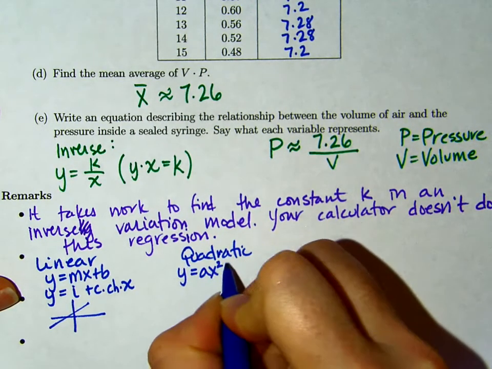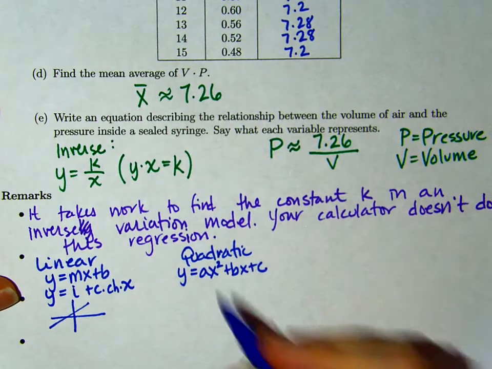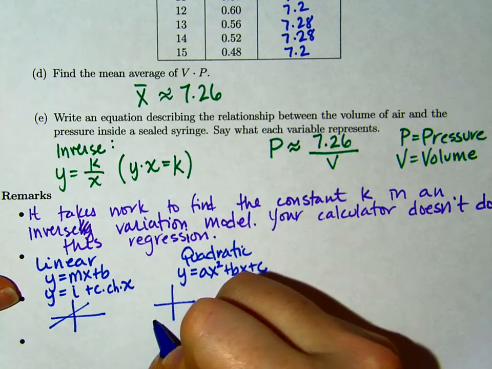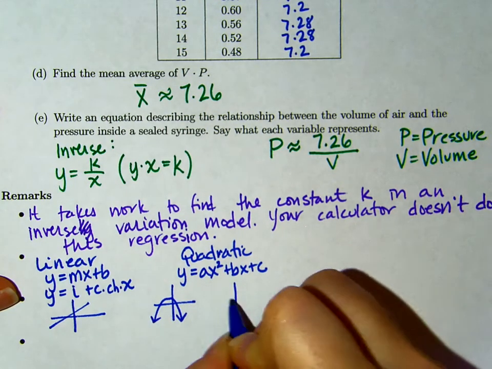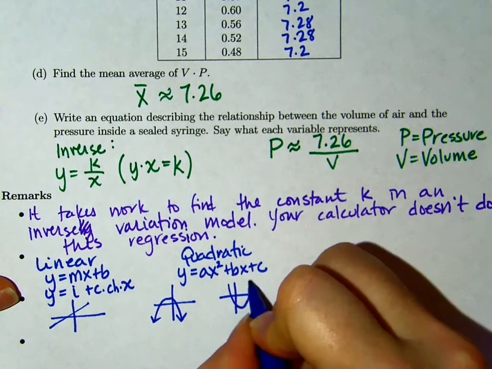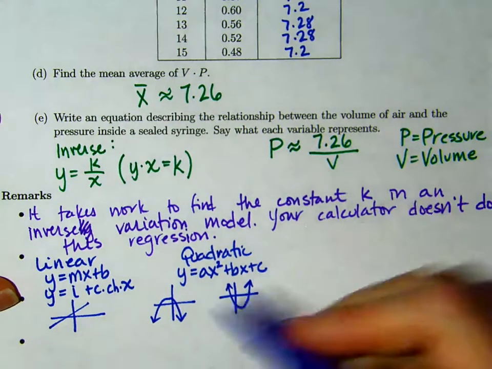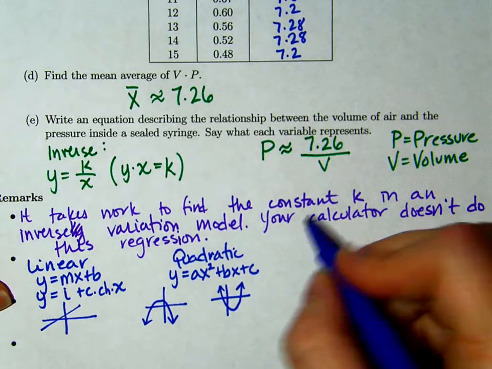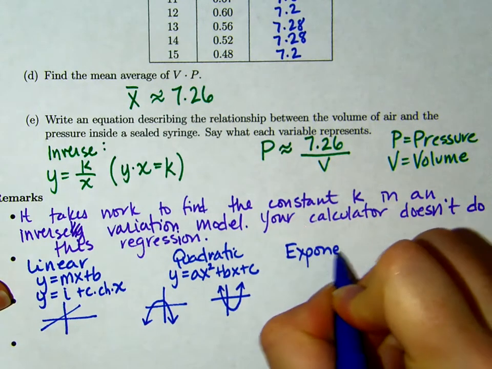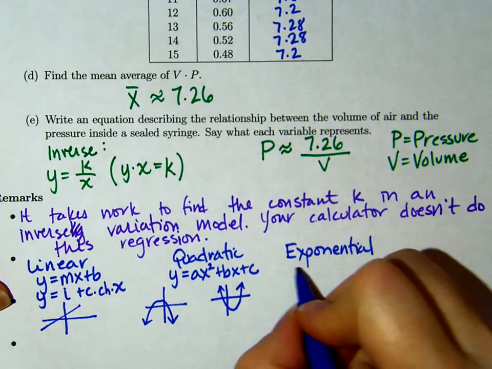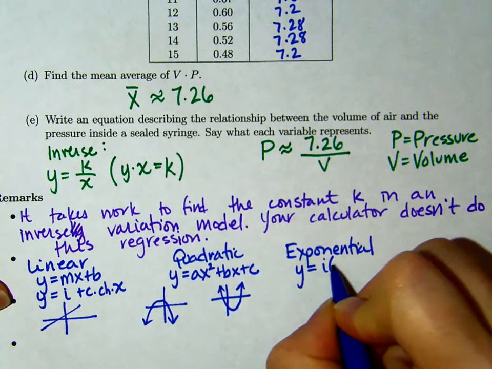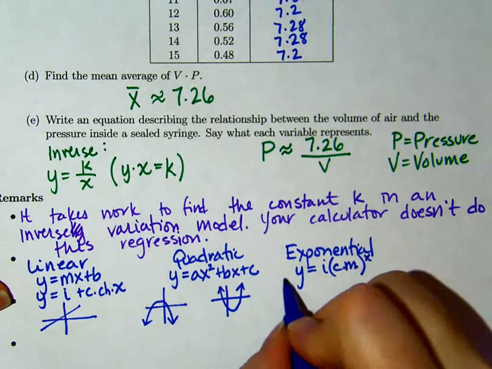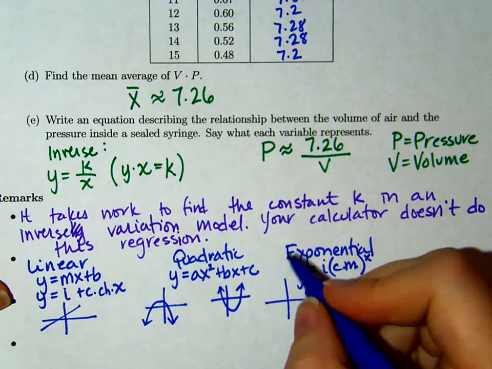Its model is ax squared plus bx plus c. And there were two shapes. Sometimes it increased then decreased, and sometimes it decreased then increased. But regardless, it had a rebound and no boundaries. The exponential model had the form y equals the initial times the constant multiplier to the x variable. And we had exponential growth.